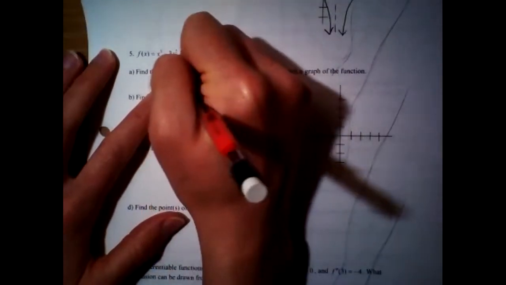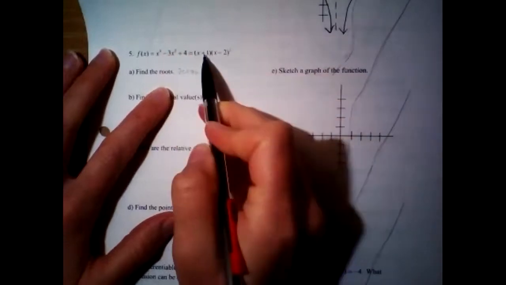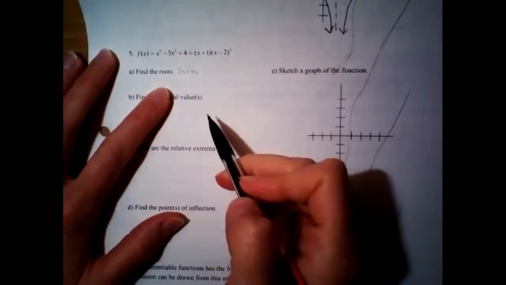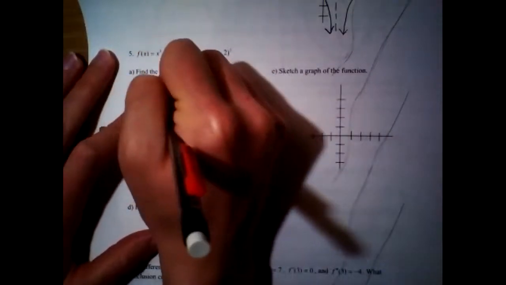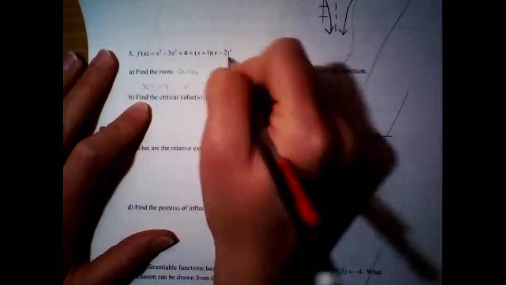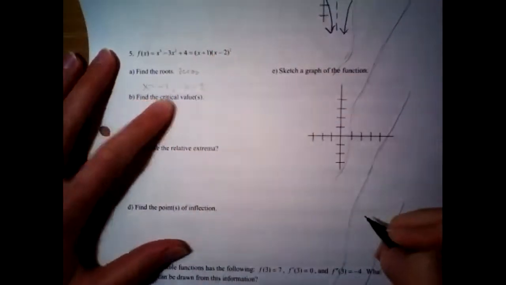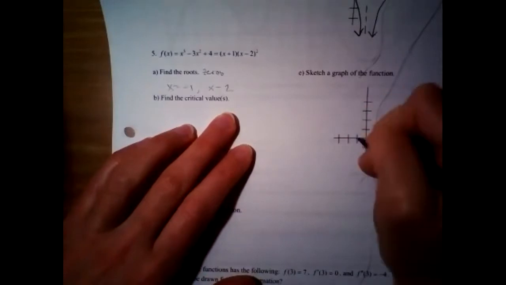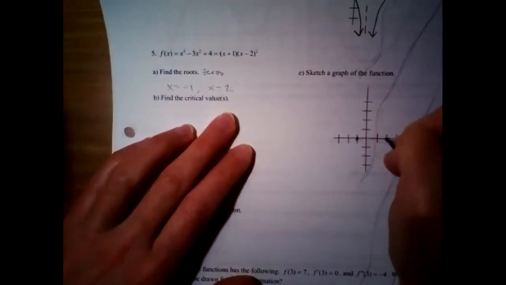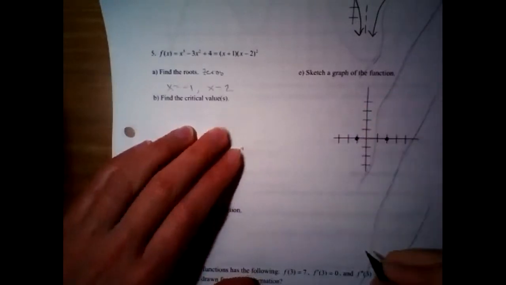Roots is another word for zeros. So that would just be where these factors are 0. So that would be at -1 and 2. And I'm going to plot the points on the graph just as we get them. I'm going to have zeros at -1 and 2. So I'm just going to go ahead and put those on there.